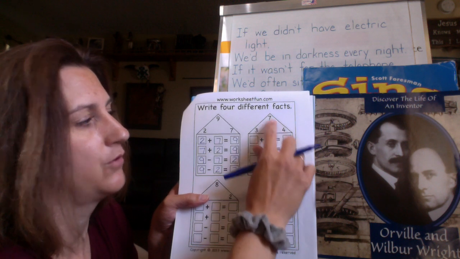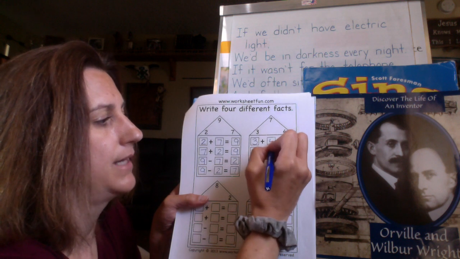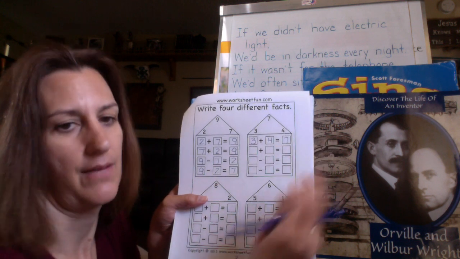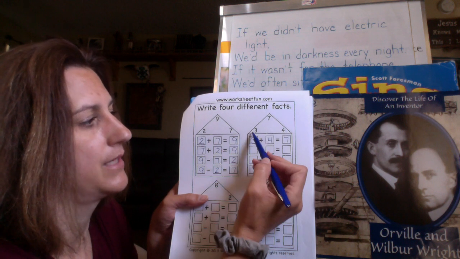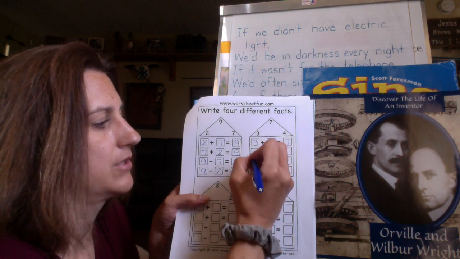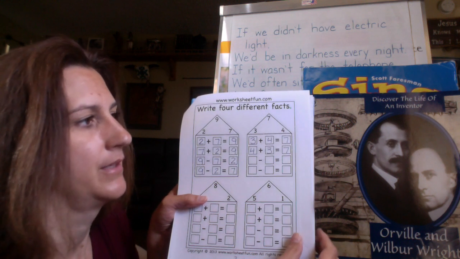Okay, so let's look here. 3 plus 4 equals 7. So I'm just going to write that. 3 plus 4 equals 7. Then I'm going to just go the opposite way. 4 plus 3 equals 7. So I'm going to put 4 plus 3 equals 7.